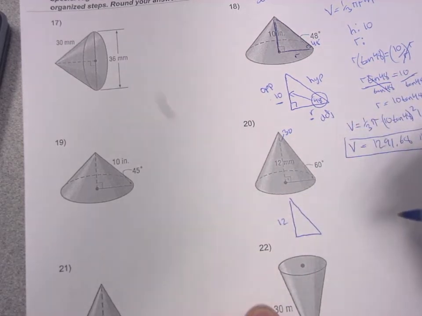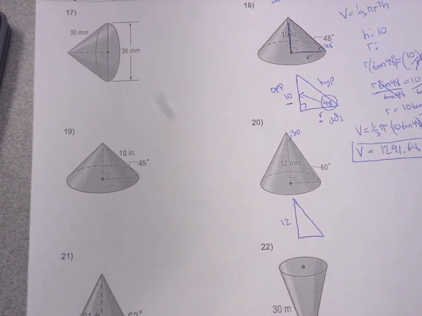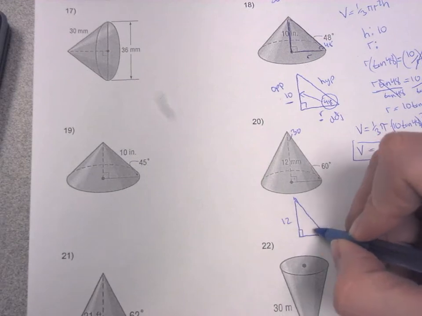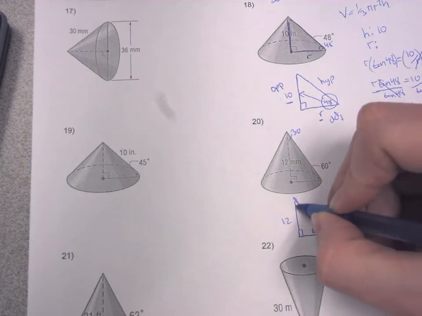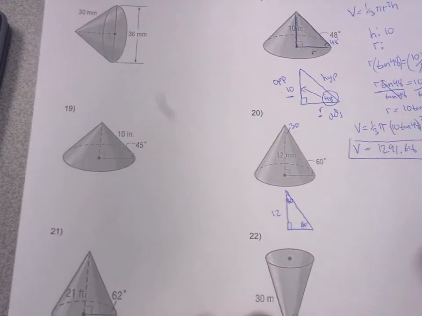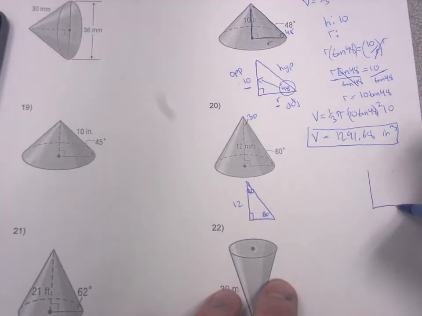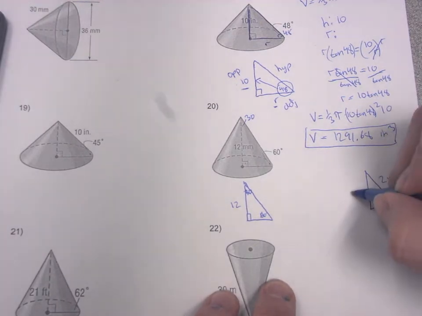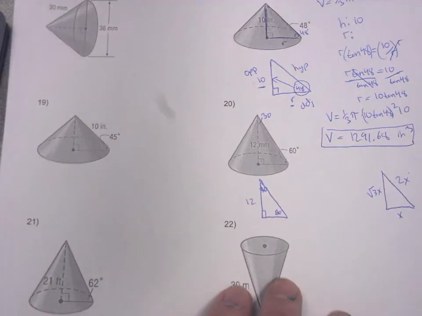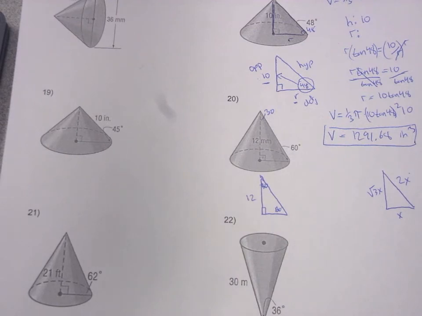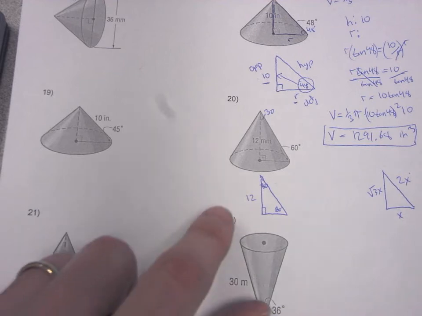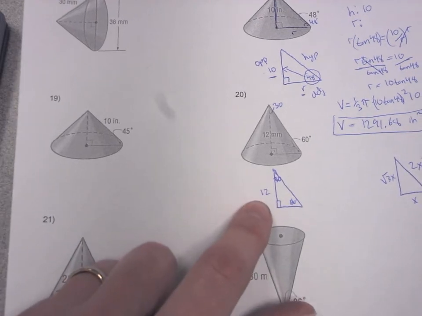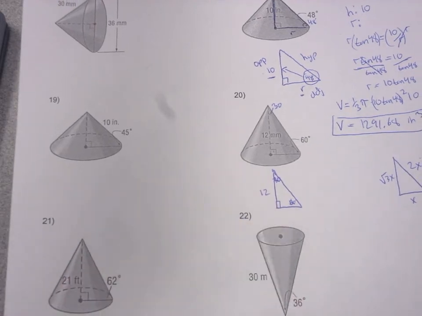So this side is 12, right? And if we recall the relationship between the sides of the 30, 60, 90, you'll remember that the short side we call x, and the hypotenuse is double that, and the long leg is √3 times that. And remember, square root of 3 is just some irrational number times x. Okay, so what I have here is the long side of this 30, 60, 90, and I want the radius, right?